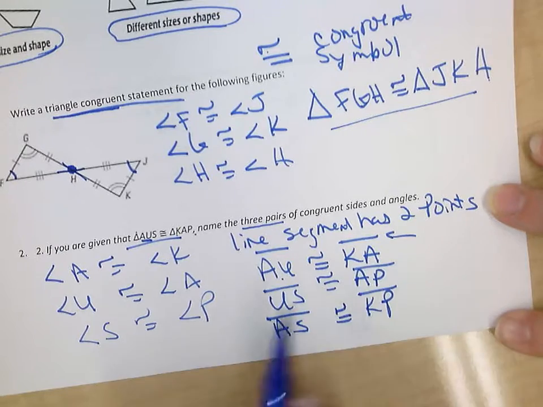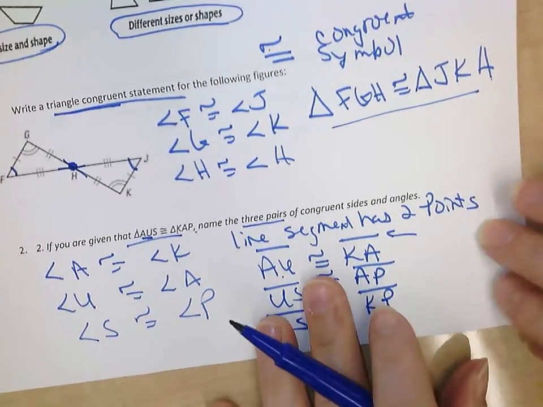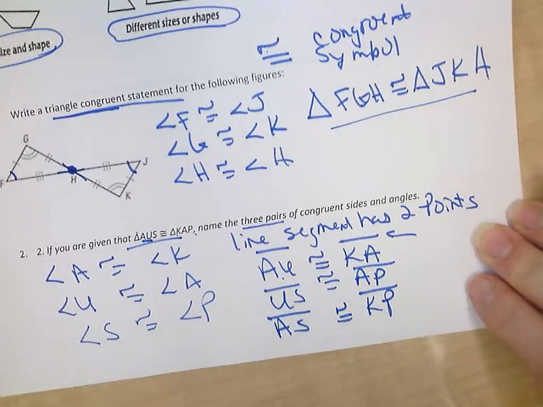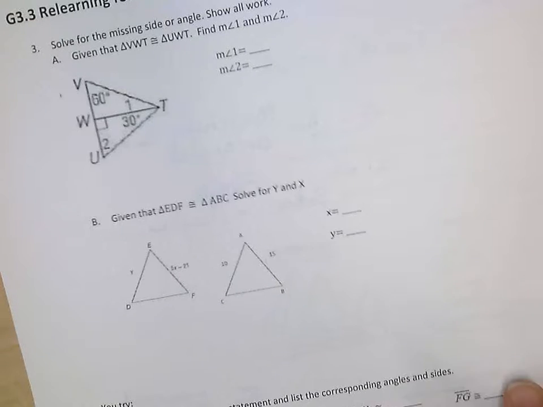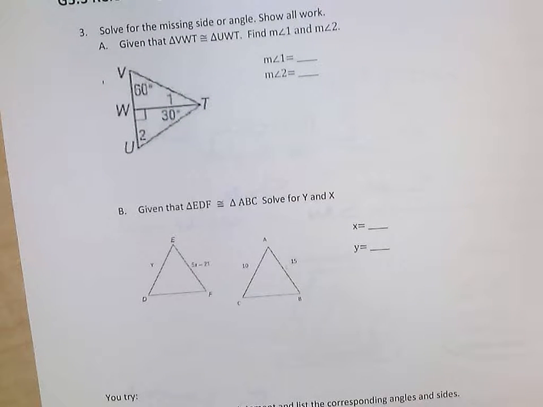First two, last two, first and last, first and last. And that's how we get our information from our congruency statement. Now looking at over here, we're going to use the information to see what we have going on in our problems, because finding the information and using them are almost two sides of the same coin.